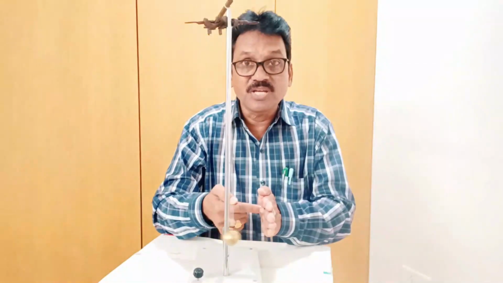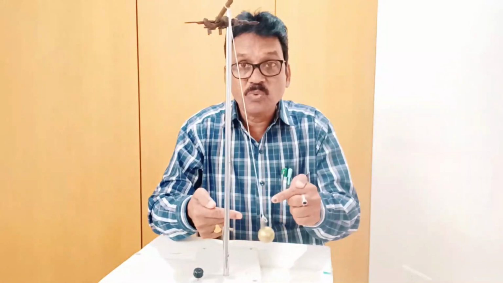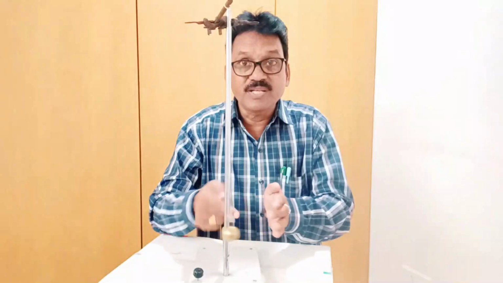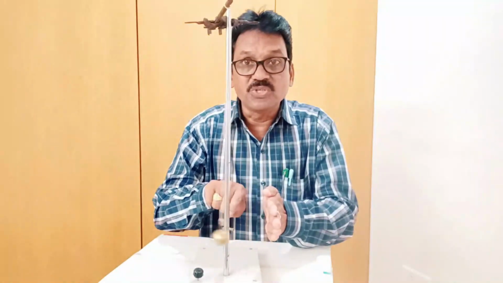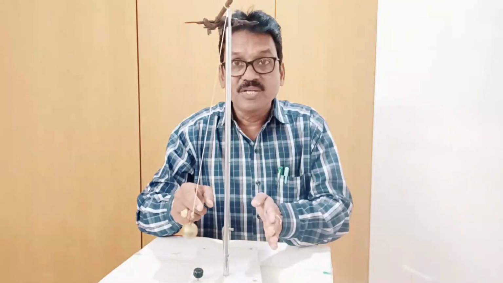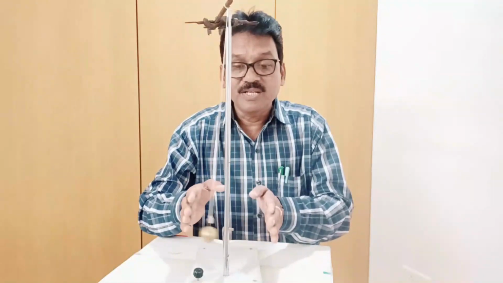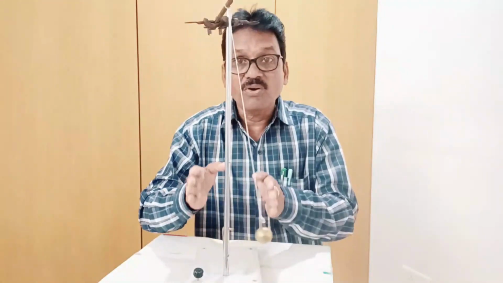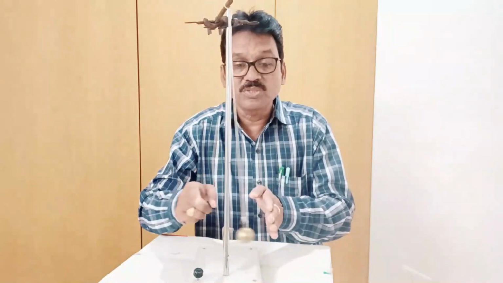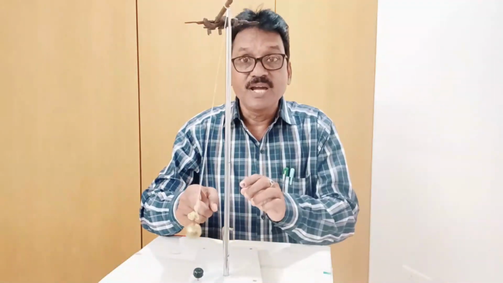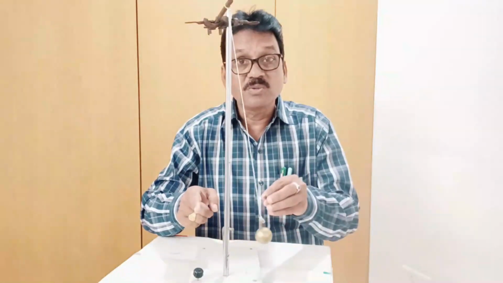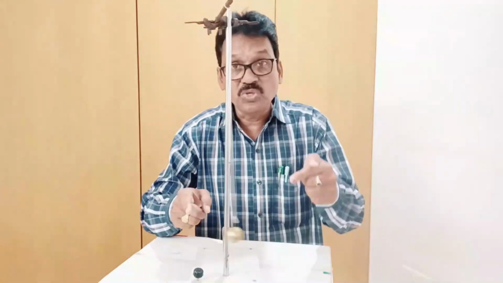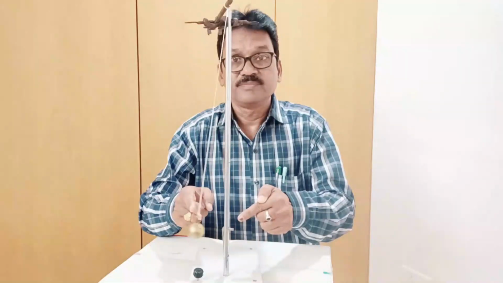And here also the restoring force acts opposite to the displacement, and it always acts towards the mean position. So if we observe the whole thing, the restoring force is always directly proportional to its displacement, is in opposite direction to the displacement, and always acts towards the mean position.